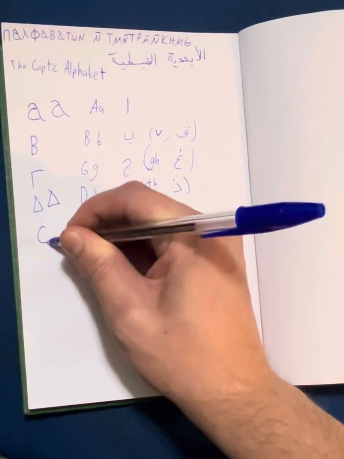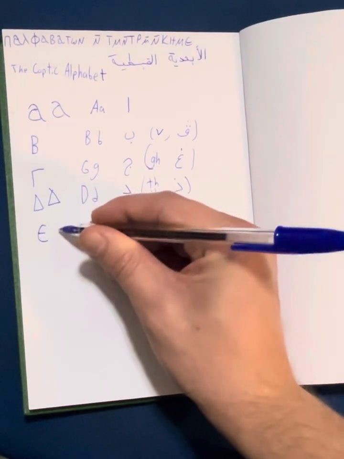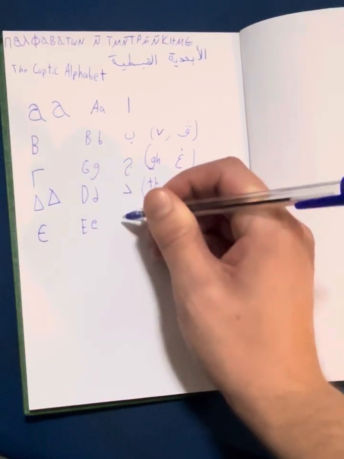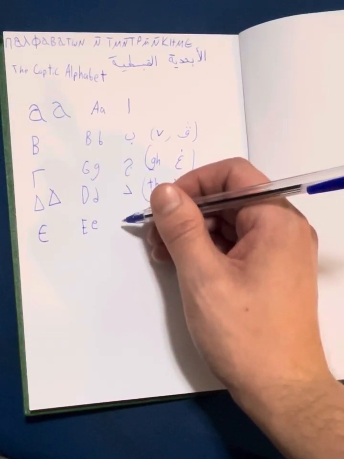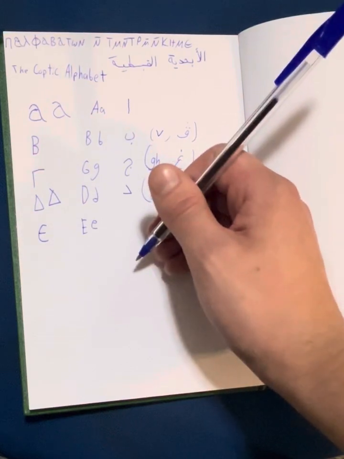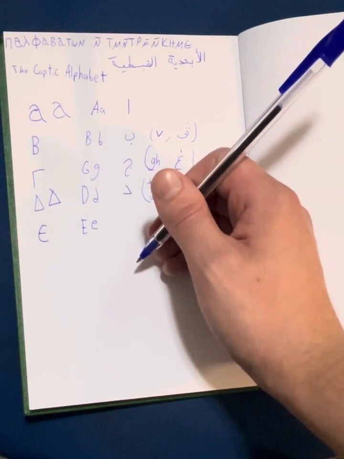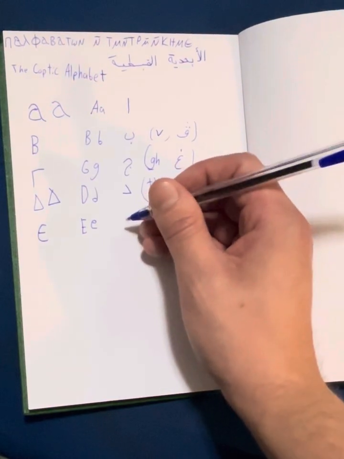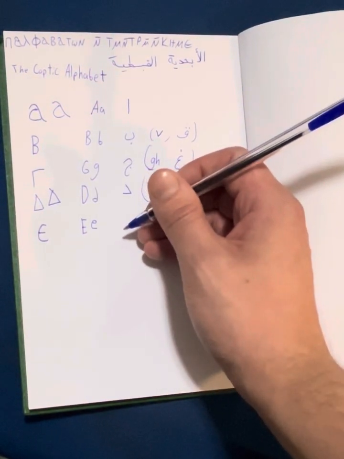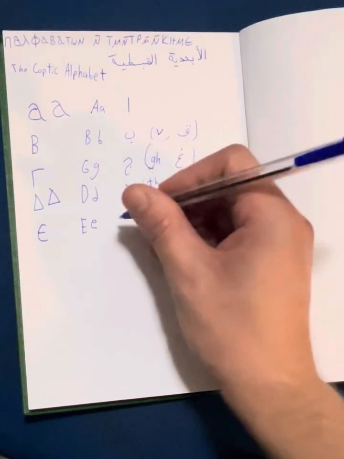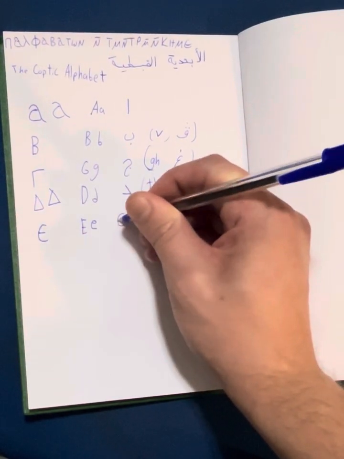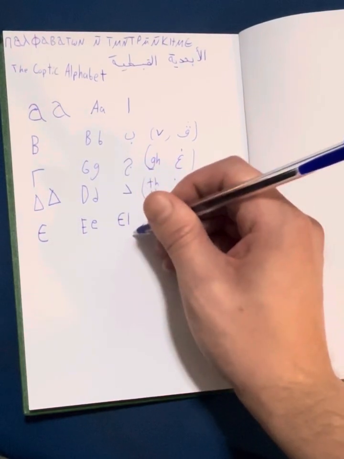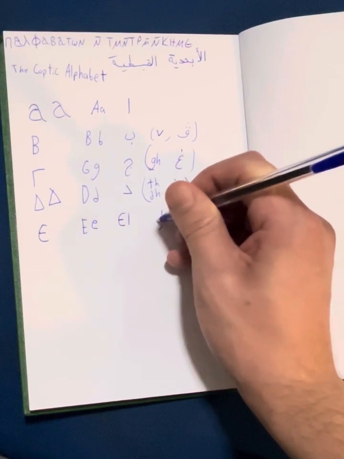Next we have Epsilon. It's kind of like the letter E. People kind of debate how best to pronounce the epsilon. Sometimes people pronounce it like an eh, sometimes like a schwa, or sometimes e. Especially if it has an iota after it. So that's kind of like a diphthong, E.